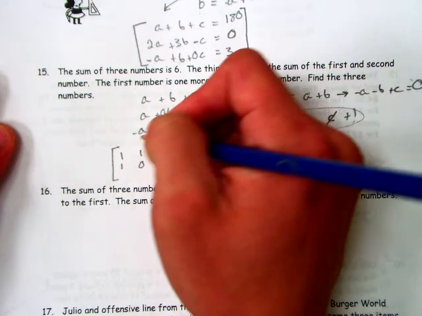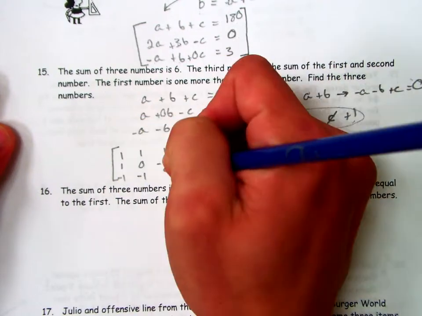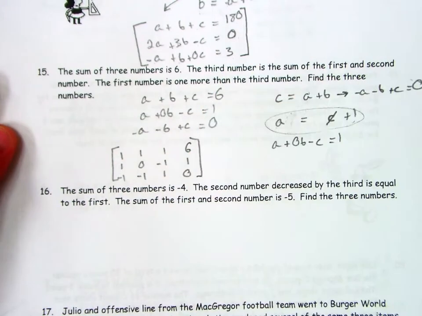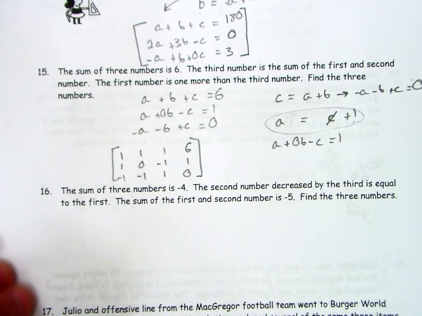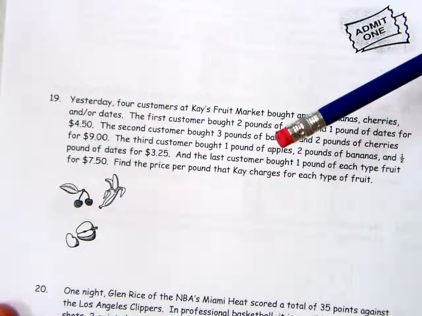Alright, now let's solve this top one right here. Pretty much I'm just moving the A and the B over the equal sign. So I'm going to have negative A minus B plus C equals 0. Both the A and the B had to move over the equal sign. So I've got negative A, negative B plus C equals 0.